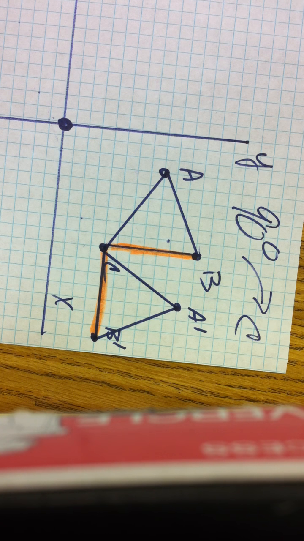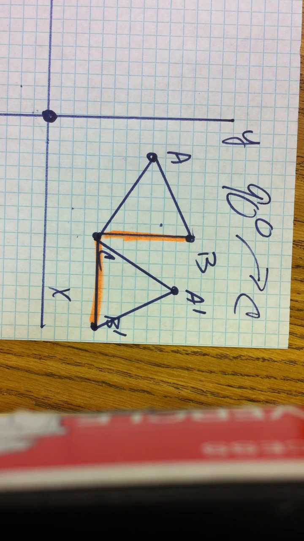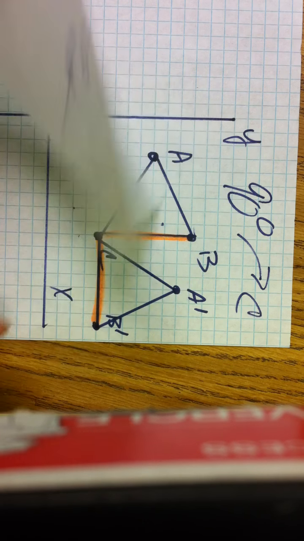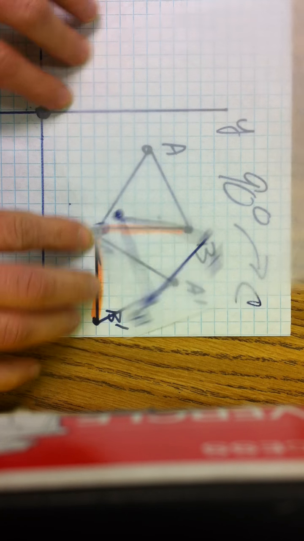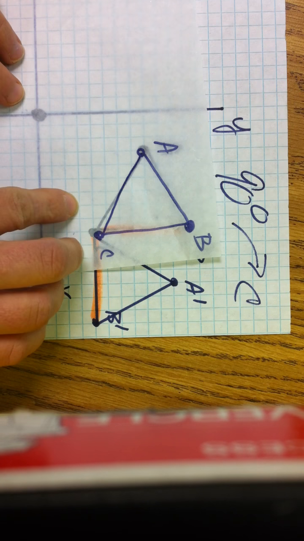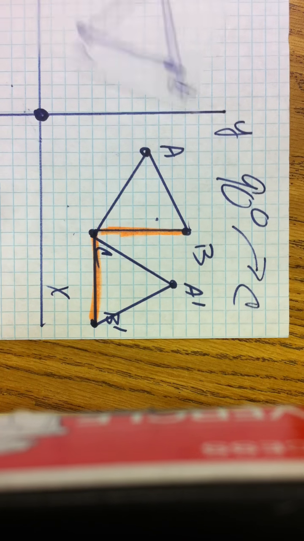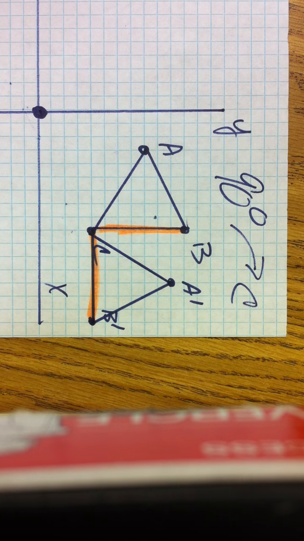Frequently, you'll find yourself being asked to rotate around a point other than one on the triangle. So, for example, just to refresh your memory in case you didn't watch the first video, on this triangle we made a copy and then rotated it 90 degrees around point C. Sometimes they also ask you to use the origin as your center point. So that's what we're going to do now.